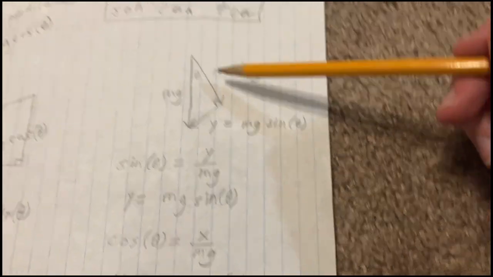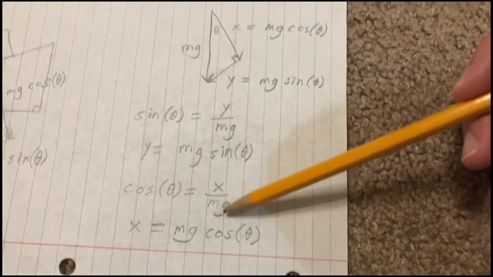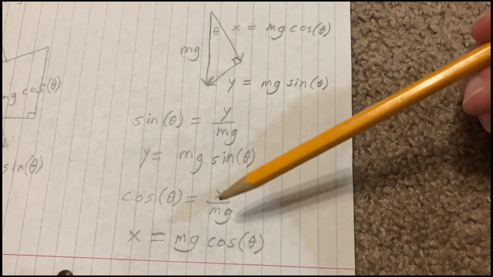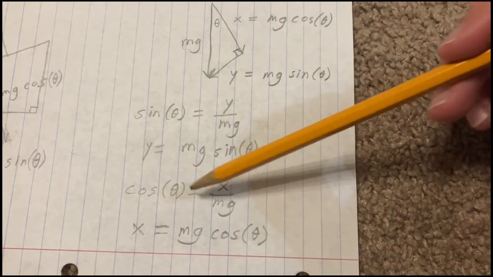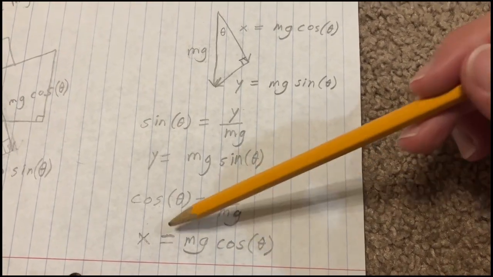So X divided by the hypotenuse is cosine of theta. So now we just solve for X. The force of gravity times cosine of theta is X.